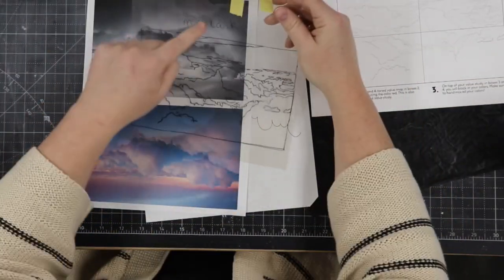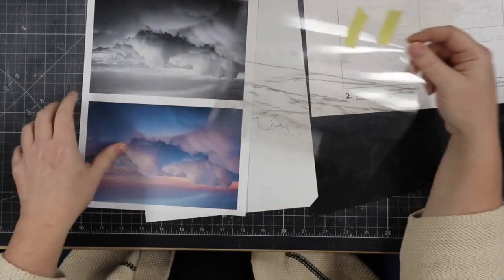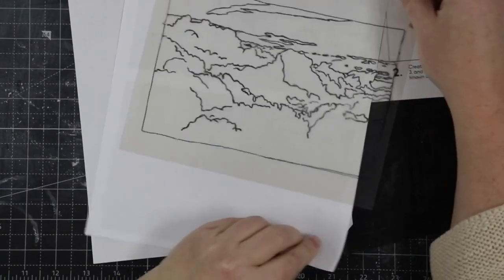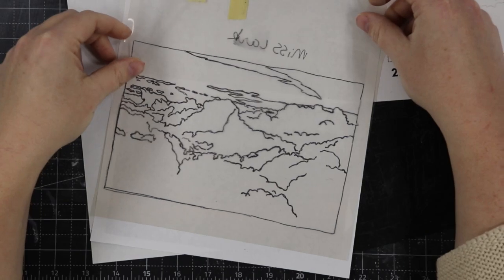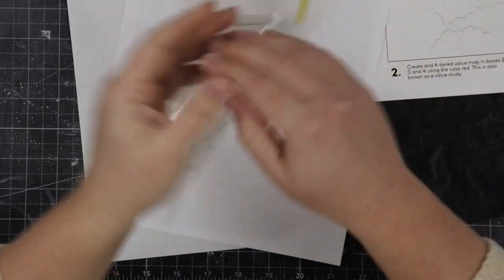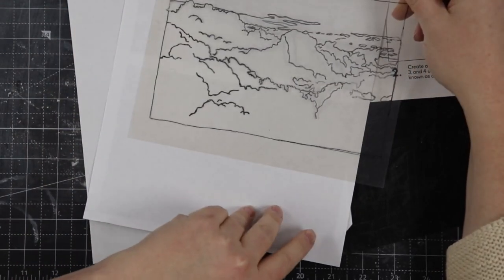Now, we put our name on it. That'll help you figure out if your transparency is upside down or not, because, let's zoom this in a little bit. If your name is backward, then you know that you've got it backward. Does that make sense? That's not going to be the same landscape because it's a mirror image. So make sure your transparency is the right direction because we're going to use this again today.